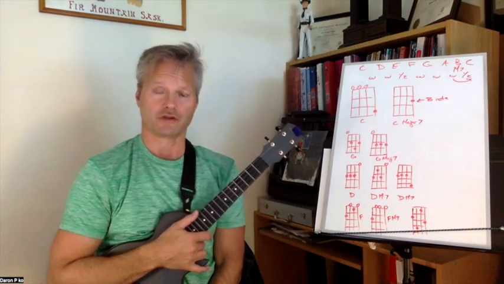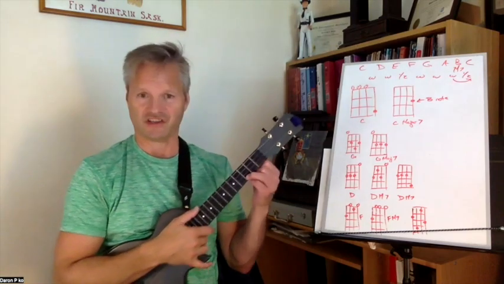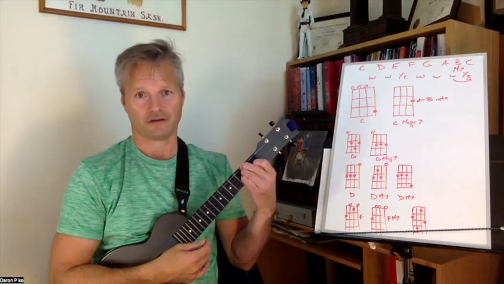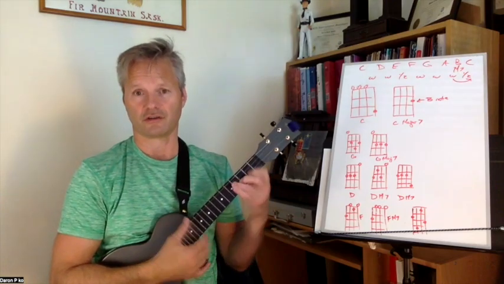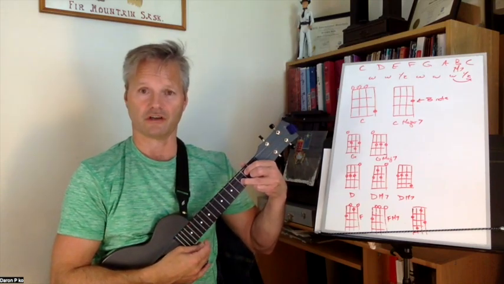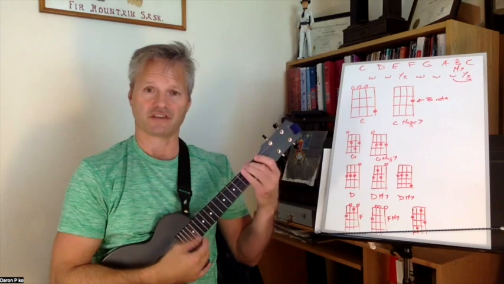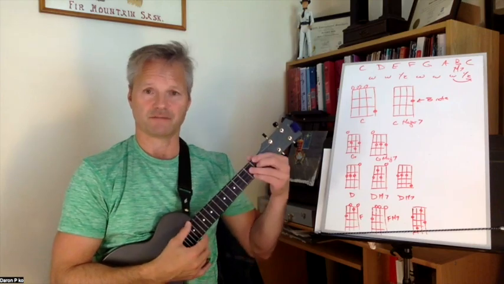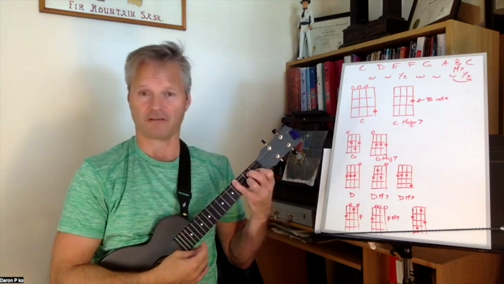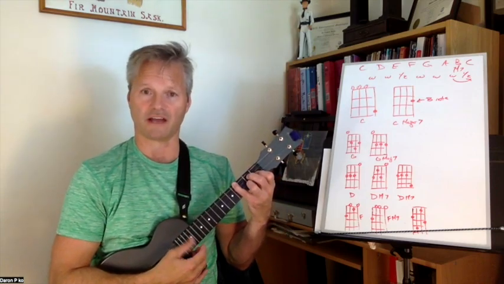We've done all of the triads in many keys, like C. We've gone from C to the 2 chord, D minor, to the 3 chord, E minor, to the 4 chord, F major. 4 and 5, F and G, are major. And then A is minor, the 6th chord, and B is diminished. We can use the fully diminished 7, or the half diminished, or the diminished triad, and back to C.